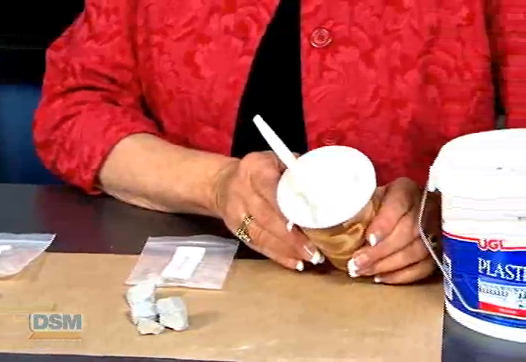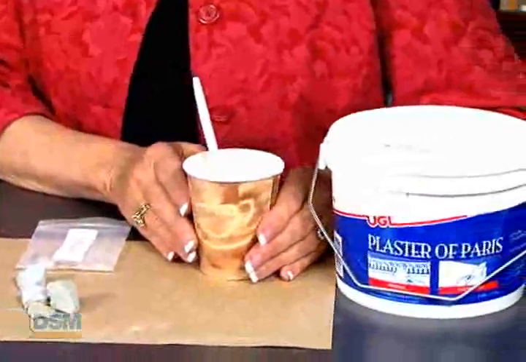Fill each paper cup 3/4 full with dry plaster of Paris. Depending on the abilities of your students, you may wish to mix the plaster of Paris yourself during this activity. Follow general safety instructions on the plaster of Paris package.